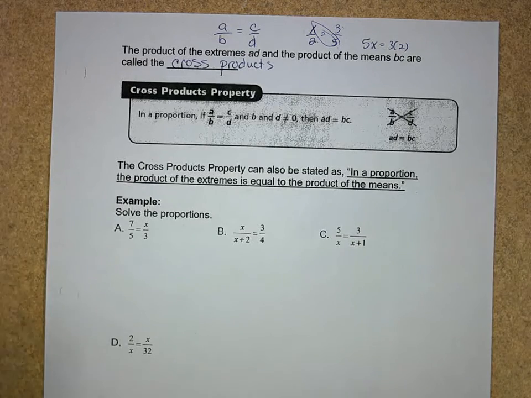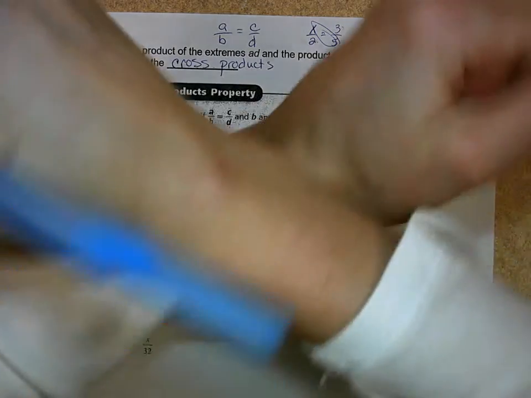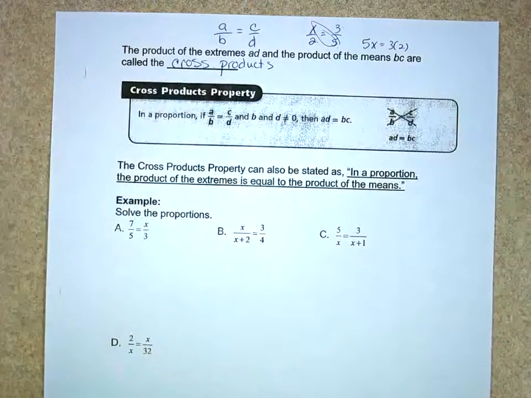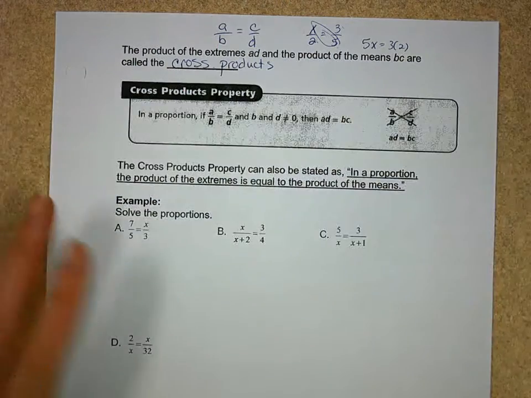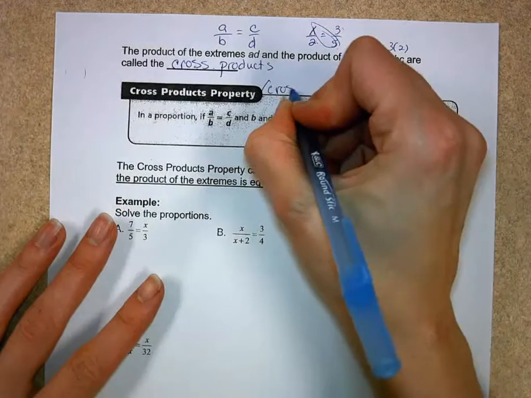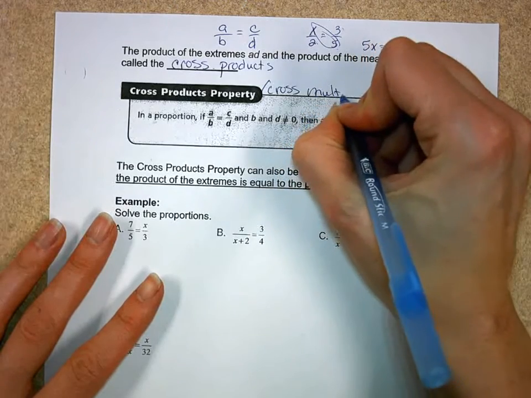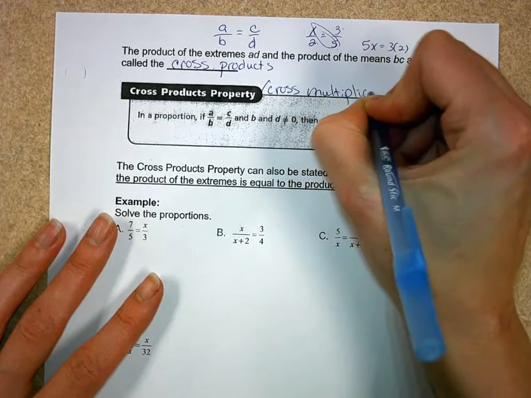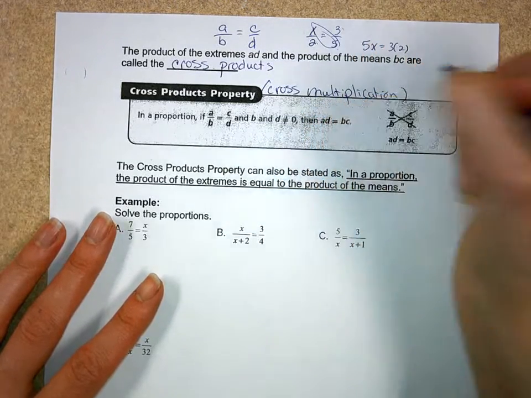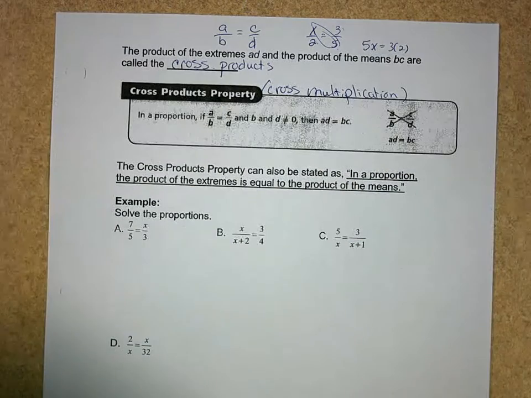You call this process cross multiplication. We cross our arms, cross multiplication. That's what you're doing. So cross product means cross multiplication, okay? And here's the deal. If your product of the means does not equal your product of the extremes, they don't equal, okay? So they have to be equal. So it's in a proportion.